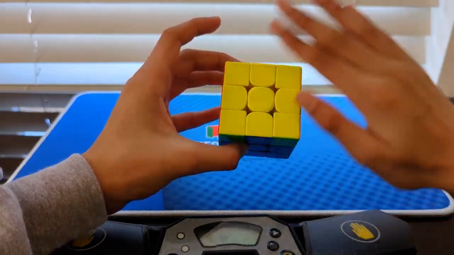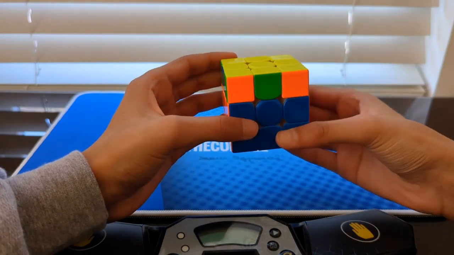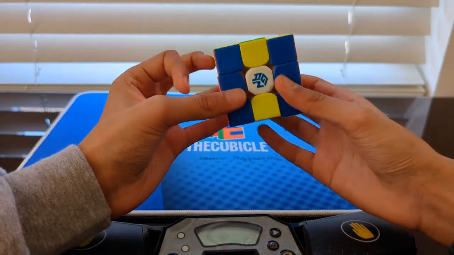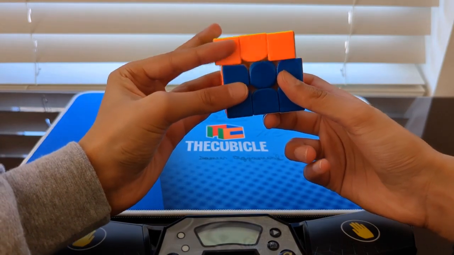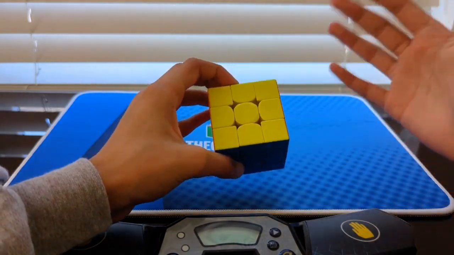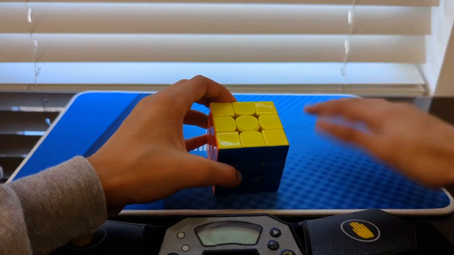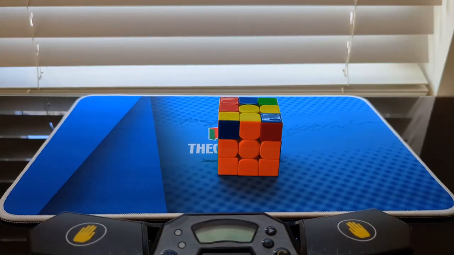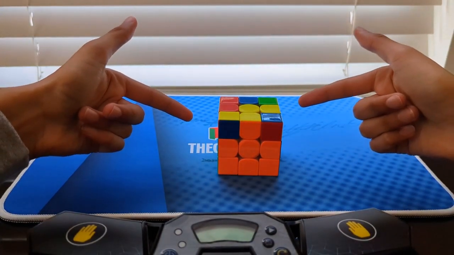And then you have the whole top face yellow, and then you do PLL, which is another step that I won't be teaching in this video, but the link to that video is in the description. So we're going to start off by making the yellow cross.